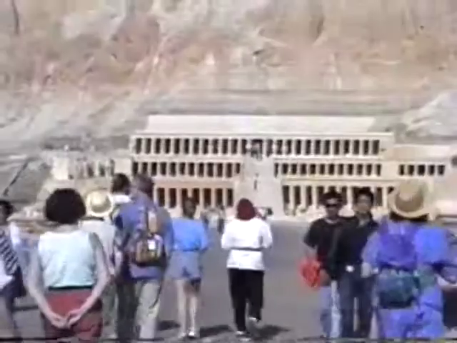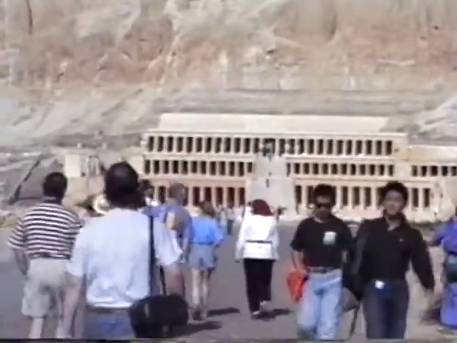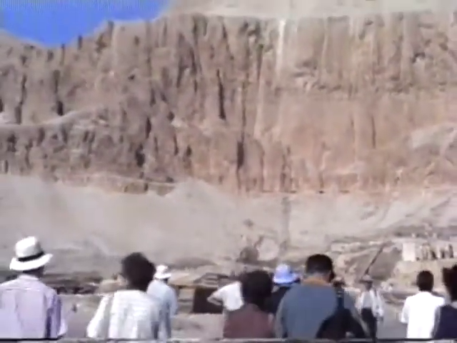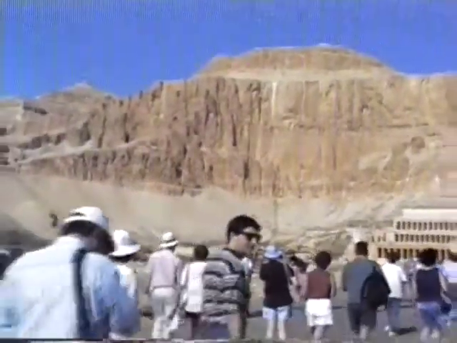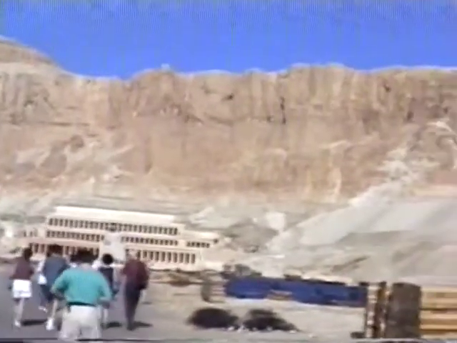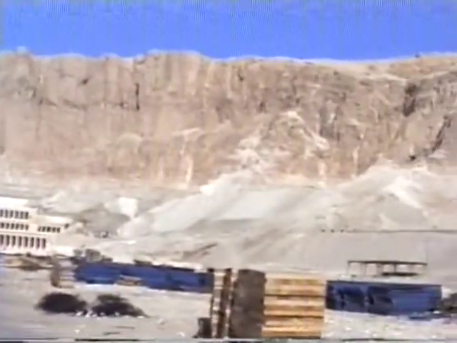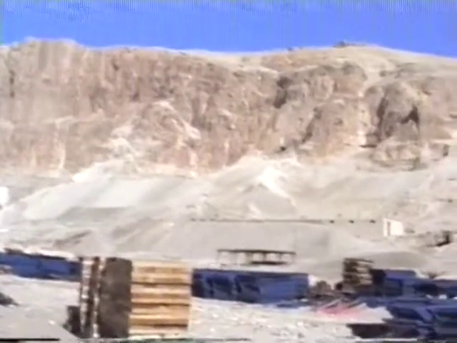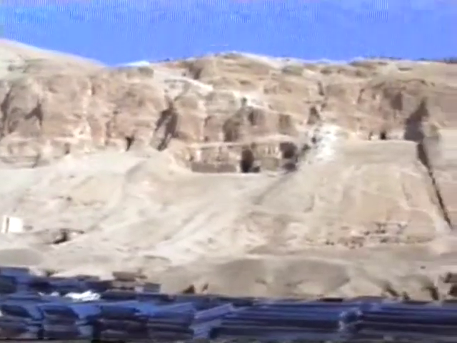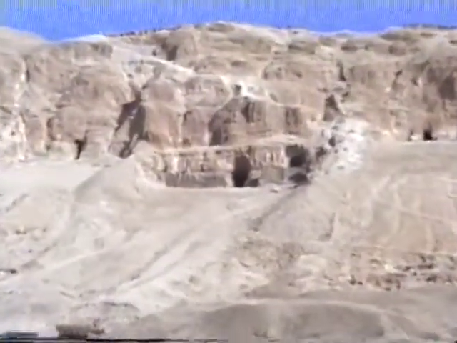This is looking up the Nile to the Sheraton Hotel and the Nile Commodore, our cruise boat. Of Hatshepsut, Queen Hatshepsut. This is all it is, folks, all the way here. Loads of sand, rocks with holes in, and these are the tombs.